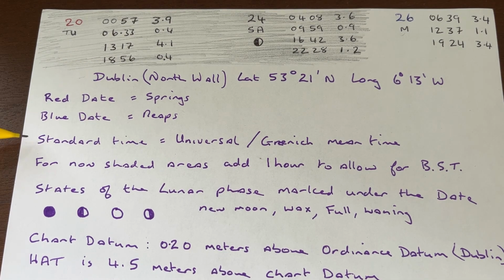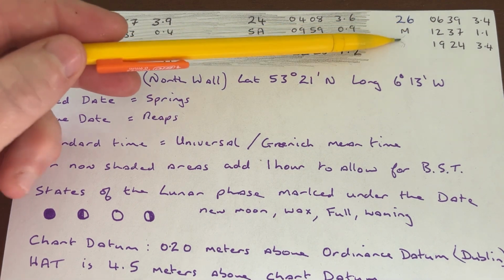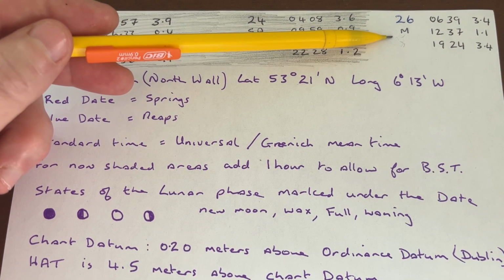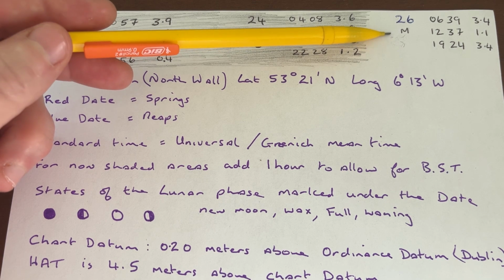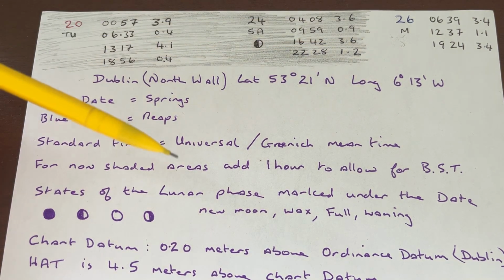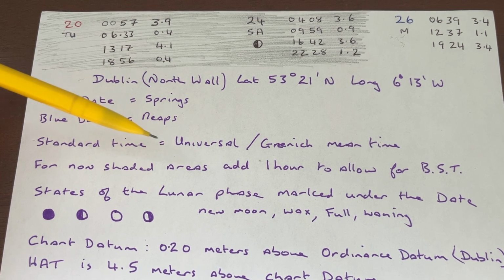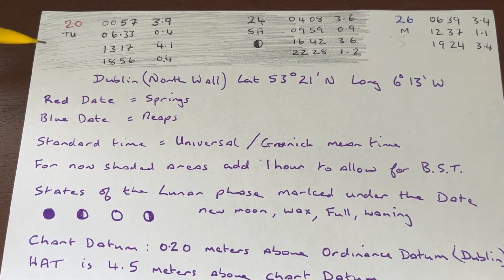In the Reed's Almanac, which we normally use, your standard time is Universal or Greenwich Mean Time. In the non-shaded area, Monday the 26th of May, this falls under British summertime, so you must add an hour to the Universal or Greenwich Mean Time, which is your standard time for the Almanac. In the shaded areas, it is Universal or Greenwich Mean Time.